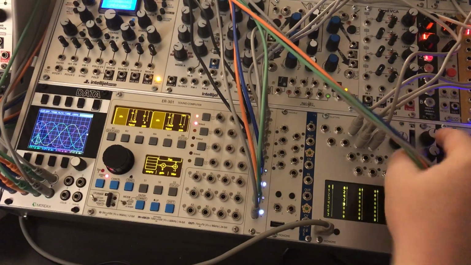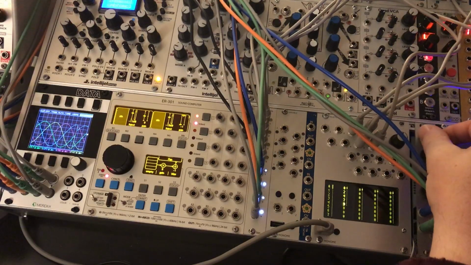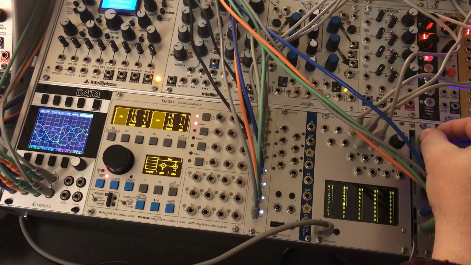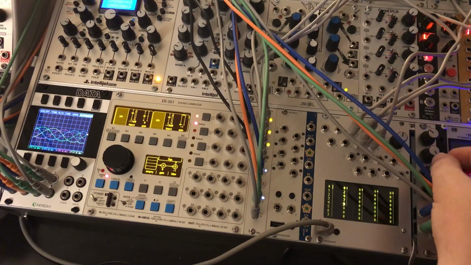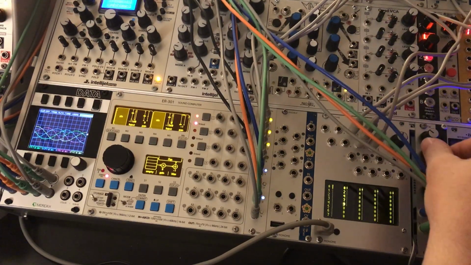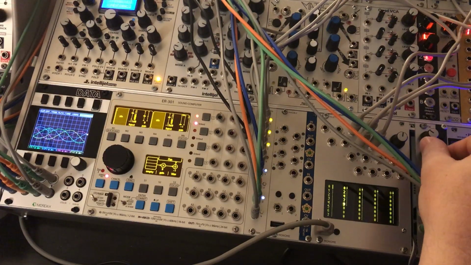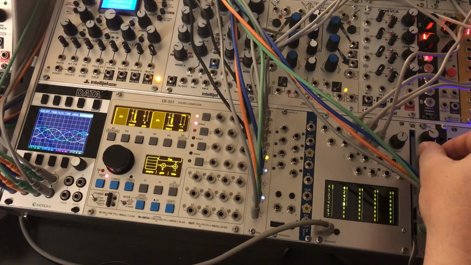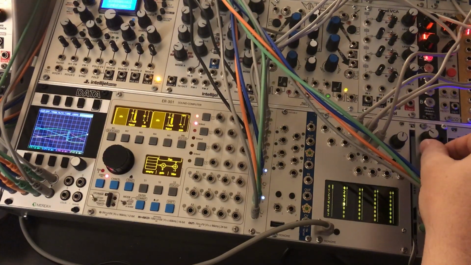I've got the top knob over here set up to control the amplitude. If I bring that down, you can see that decrease in amplitude. The second knob here we've got set up to control the frequency of the LFOs. So if I bring this back down, you can see these LFOs get slower and slower.